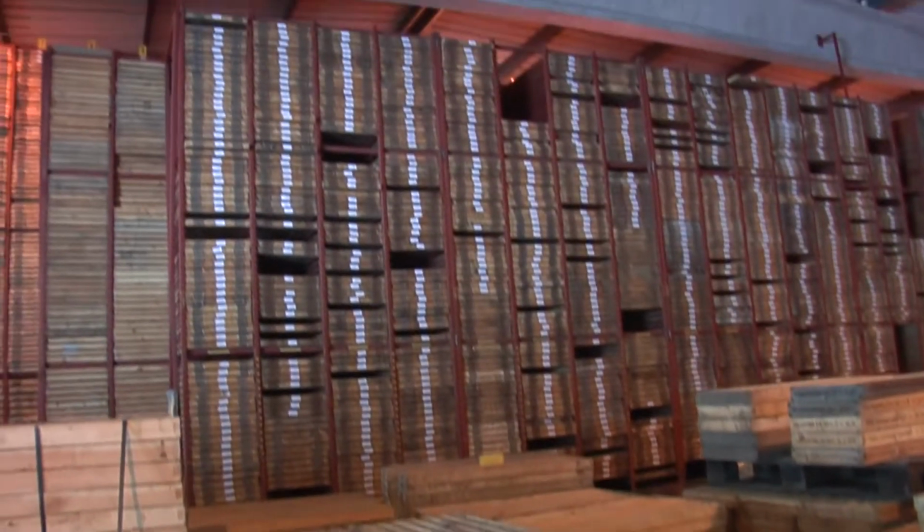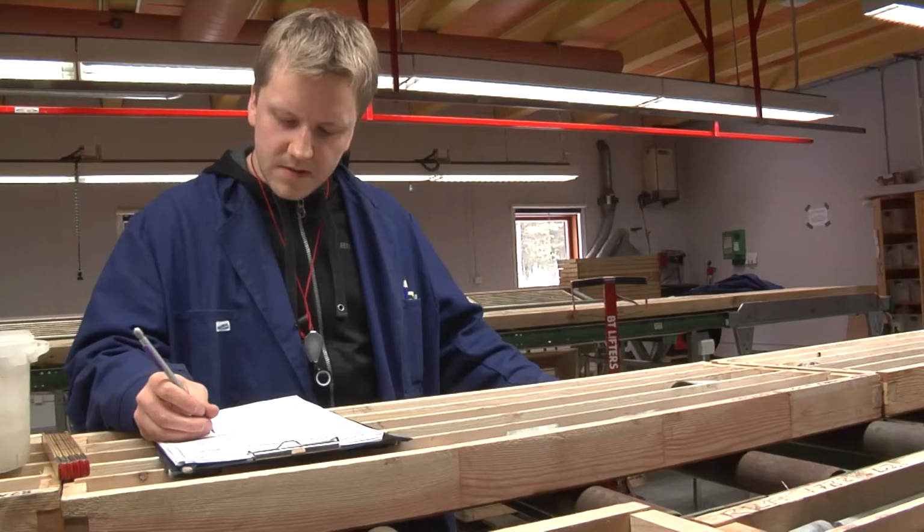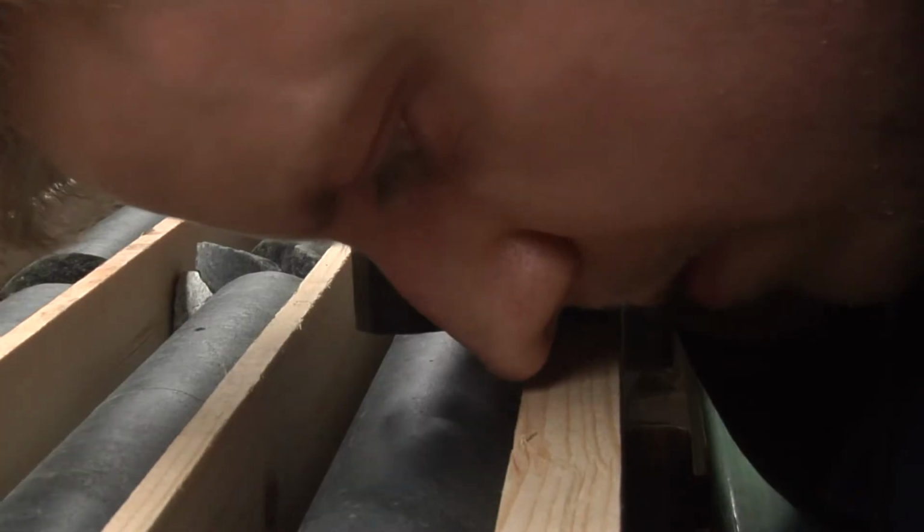So there's a tremendous amount of core to go through for us geologists. And it's a tremendous amount of data that we produce that needs to be somehow compiled. Then we can get a 3D image from the surface down to 1 kilometer depth.